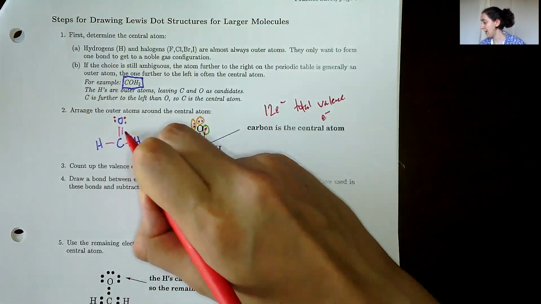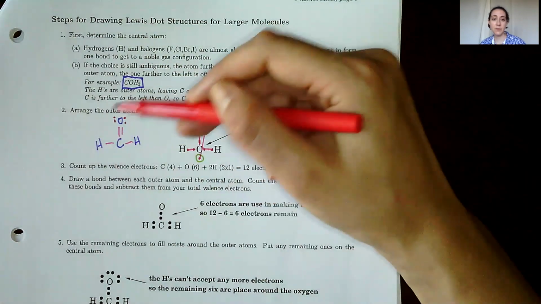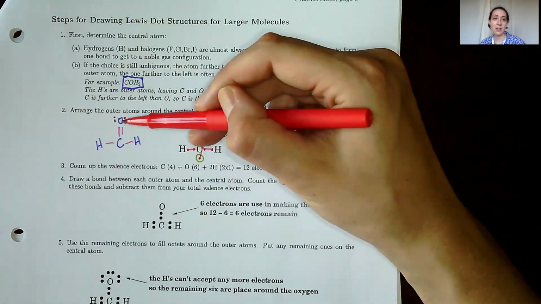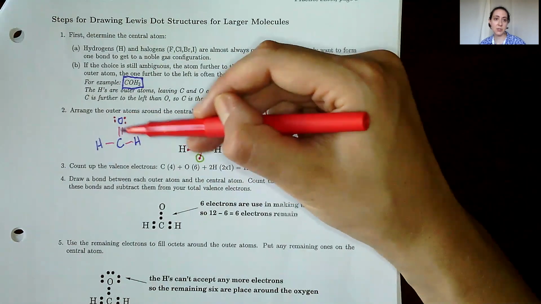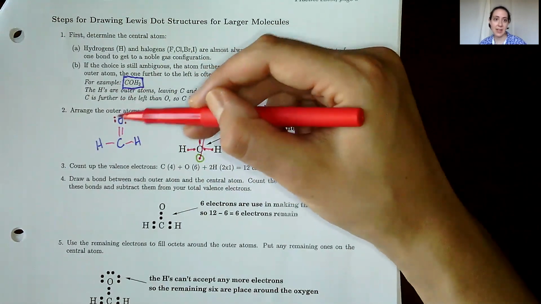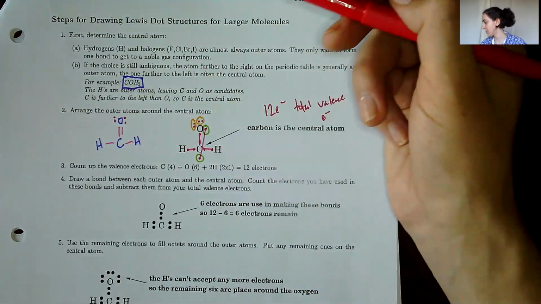2, 4, 6, 8, 10, 12. 2 for each of the bonds, the single bonds. 4 for this double bond because there's 2 lines. Each line is 2 electrons. And then 2 sets of lone pairs.